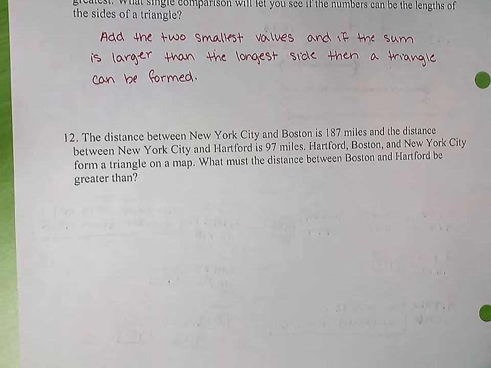So the distance, you guys need to pay attention so you know what you're doing. The distance between New York City and Boston is 187 miles, and the distance between New York City and Hartford is 97 miles. Hartford, Boston, and New York City form a triangle on a map. What must the distance between Boston and Hartford be greater than?